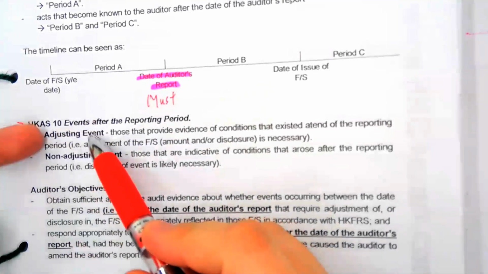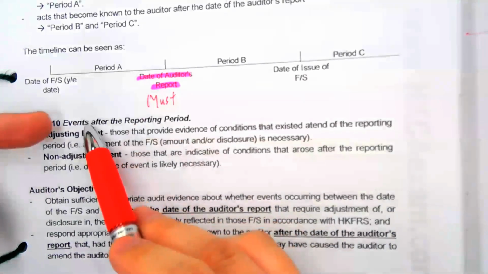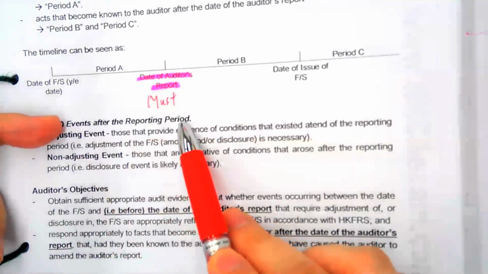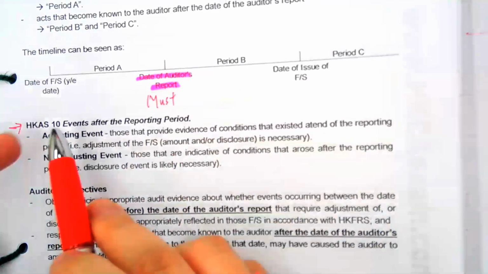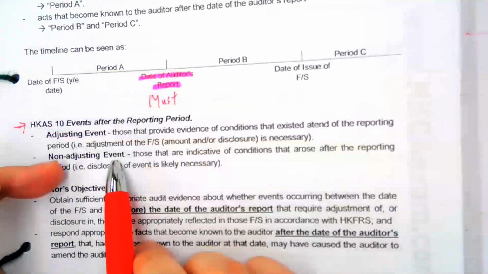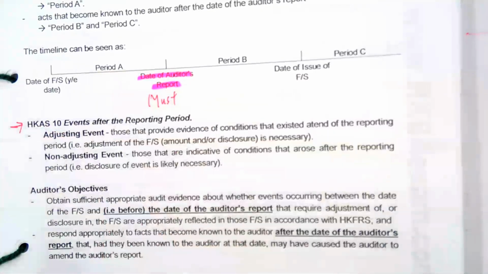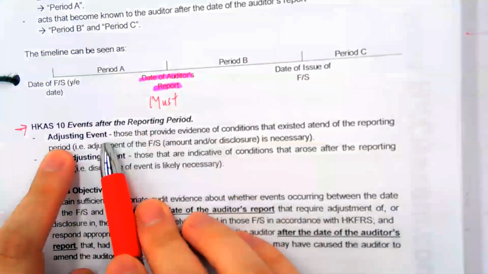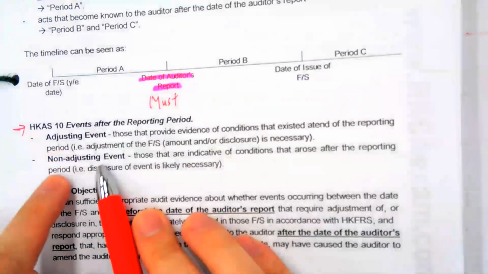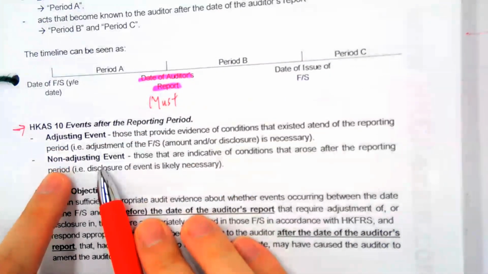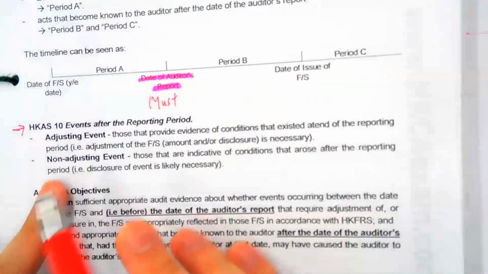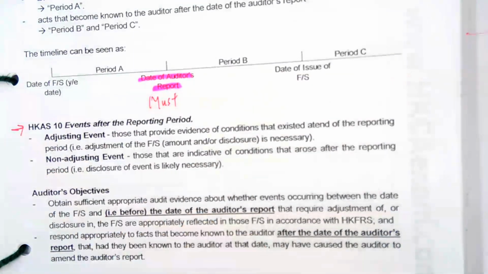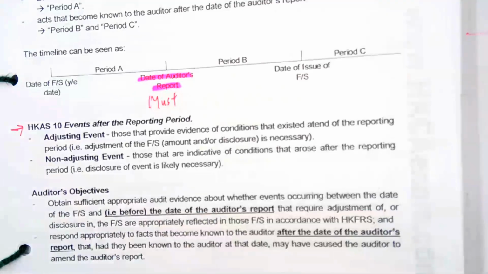So there are two types of events after the reporting period, which we call adjusting event and non-adjusting event. There are no two types of subsequent event. There are two types of events after the reporting period, which require us to adjust our financial statements or to disclose the event. So you need to make yourself extremely clear at this moment.